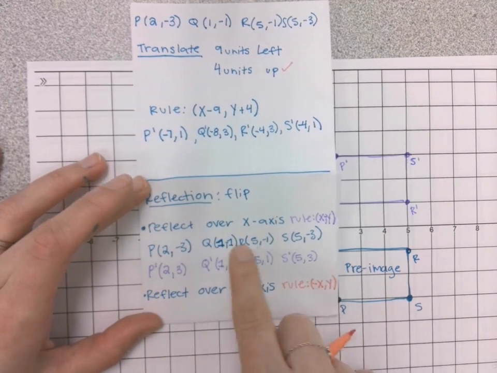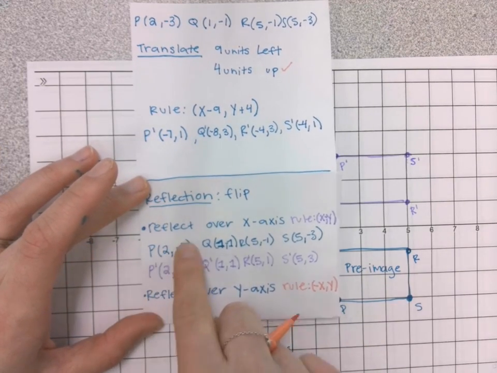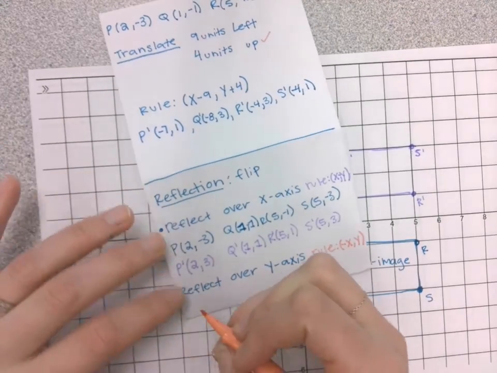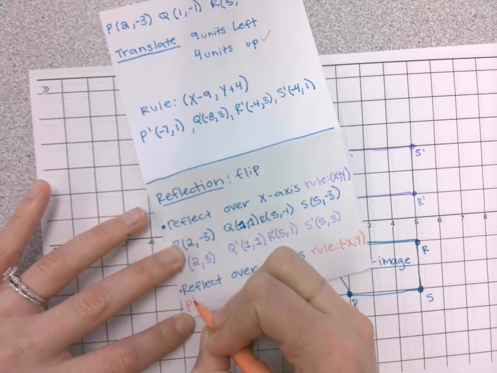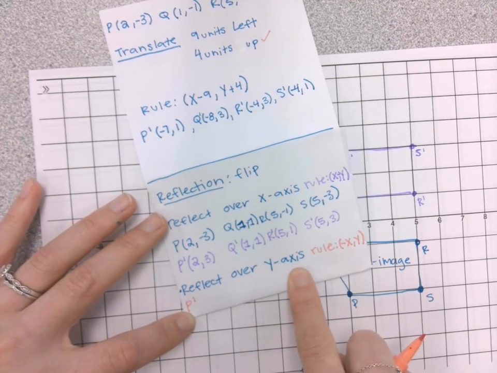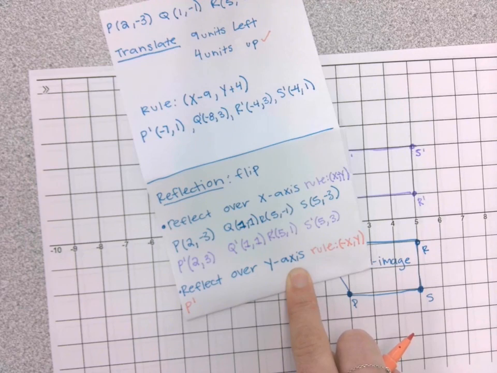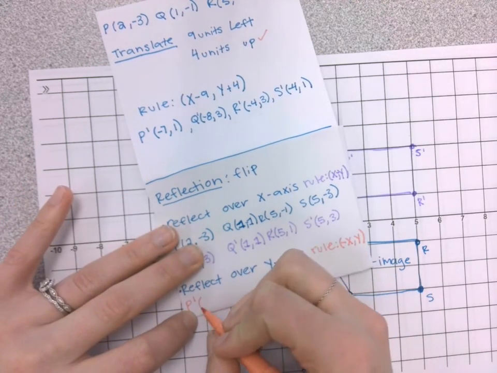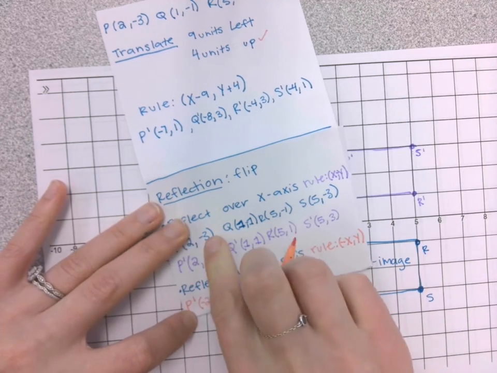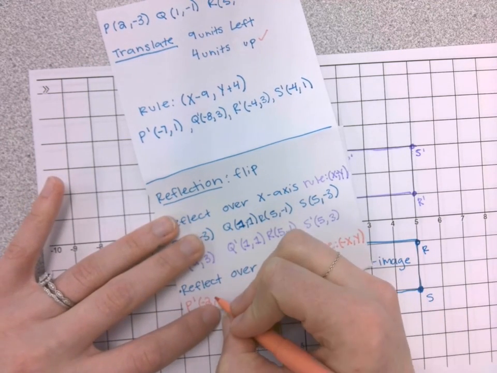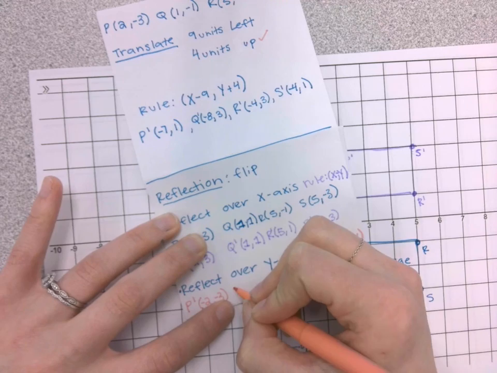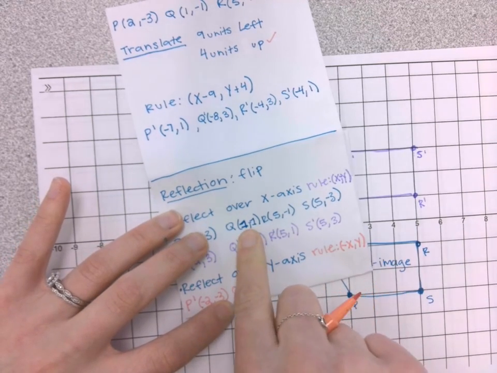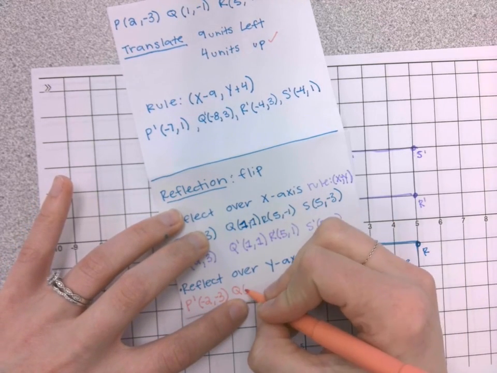So looking at our original points, our pre-image, let's see what we got. So P prime for reflecting over the y-axis: my x is the opposite, so -2. My y stays the same. For Q prime, my x is the opposite, so -1.